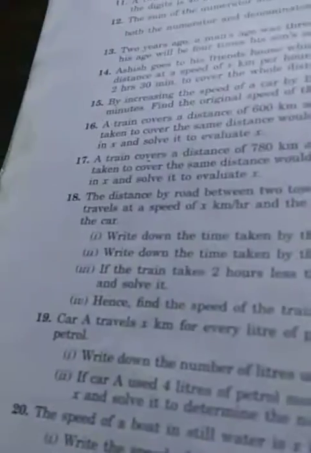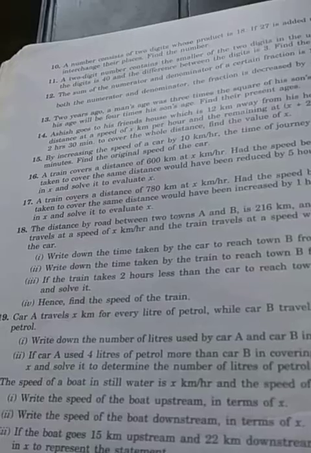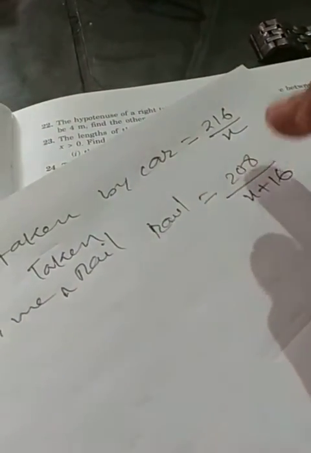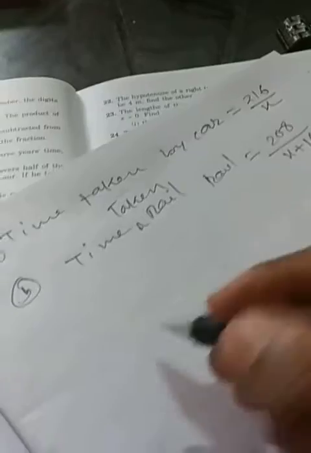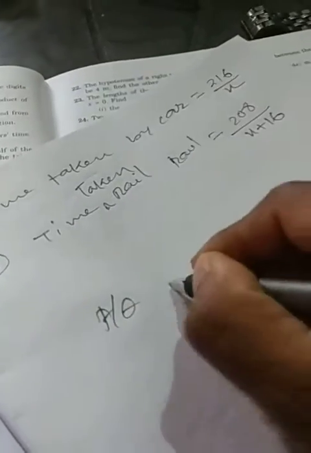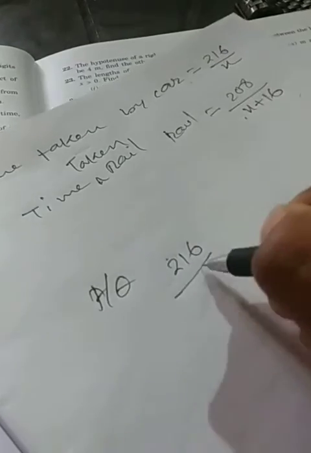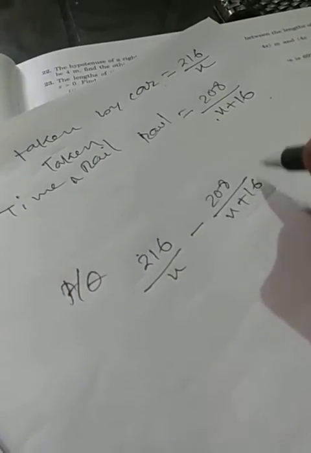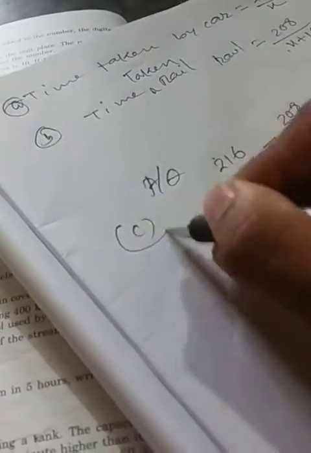Now try to understand sub question 3. If the train takes 2 hours less, that means which time is more? The car's time is more, and the train's time is less. So according to the question, more minus less equals 2 hours. 216 by x minus 208 divided by x plus 16 equals 2 hours. Now it is sub question C. Now solve it and find the value of x.